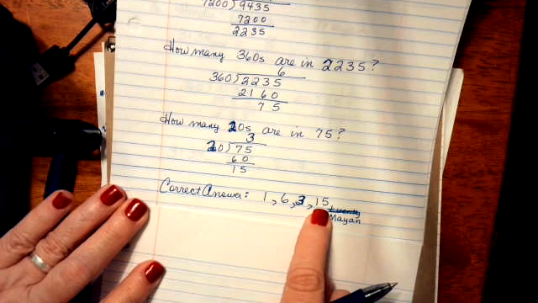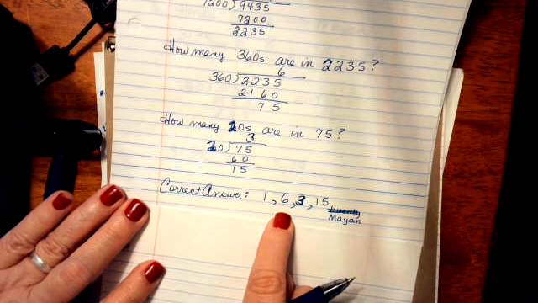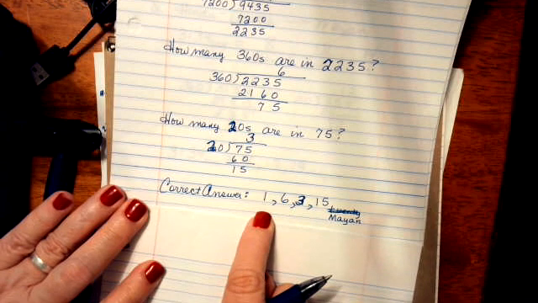So when you see something that looks like this, it is in that Mayan numeration system. 15 is in the 1s place. 3 is in the 20s place. 6 is in the 18 times 20 place, which is 360. And then 1 is in the 18 times 20 times 20 place. Okay.